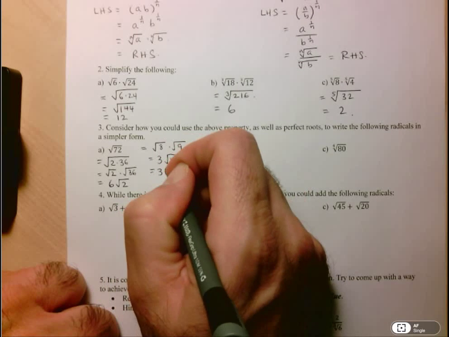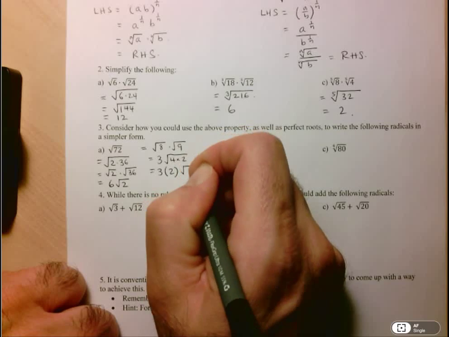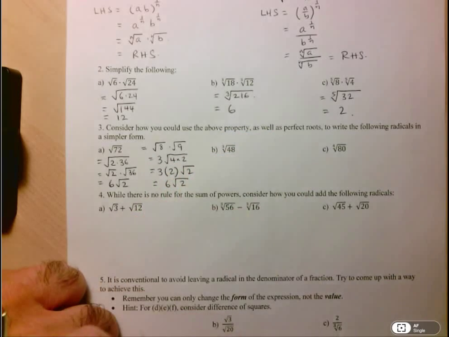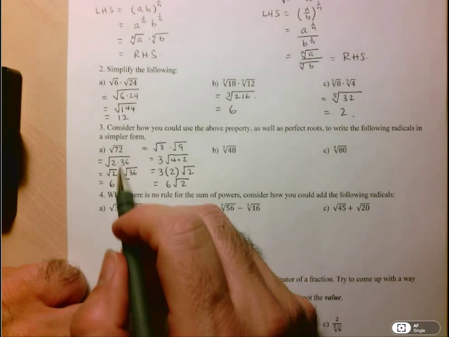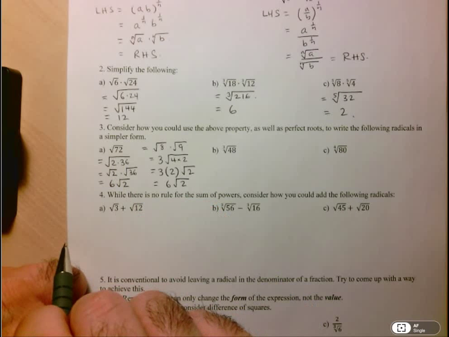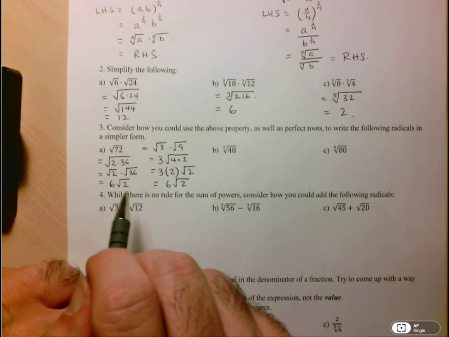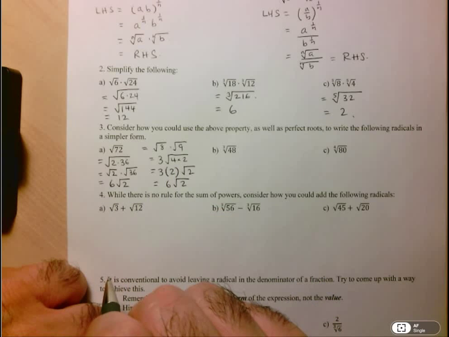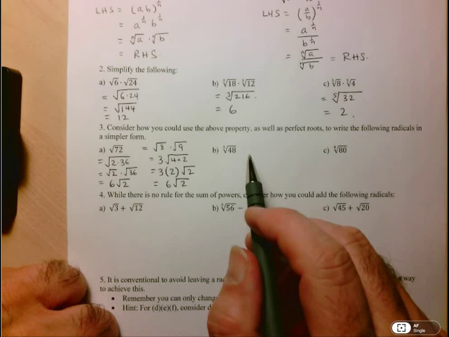So the square root of 4 is 2. Square root of 2 can't simplify, and in the end, I still end up with 6 times square root of 2. So even if you don't find the largest perfect root right off the bat, if you just keep plugging away at it, you'll, in the end, get to the correct answer.